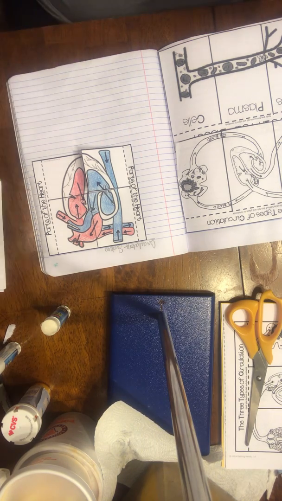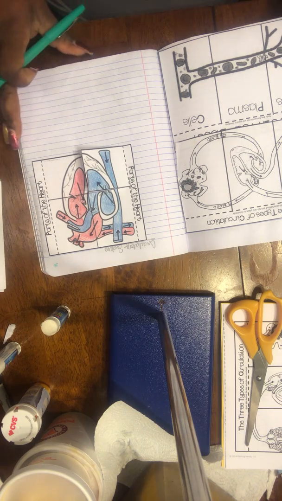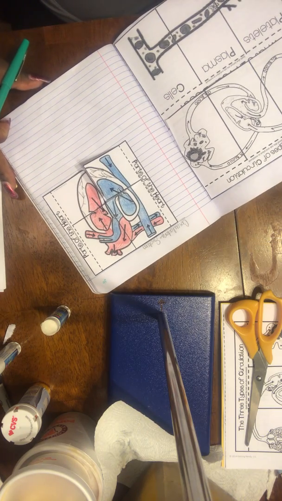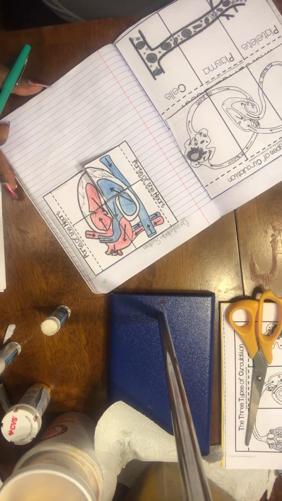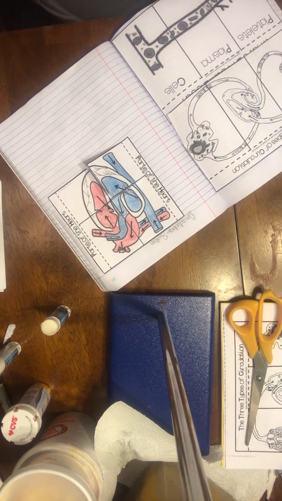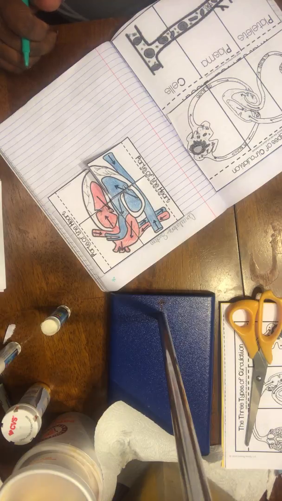Oh, excuse me, I'm a little tired. Okay. Now, I write at kind of an angle. Okay. So the information that we are going to use for this wonderful foldable, okay.